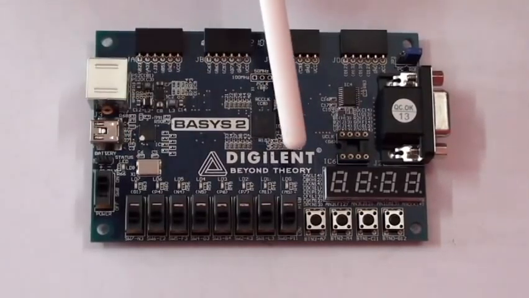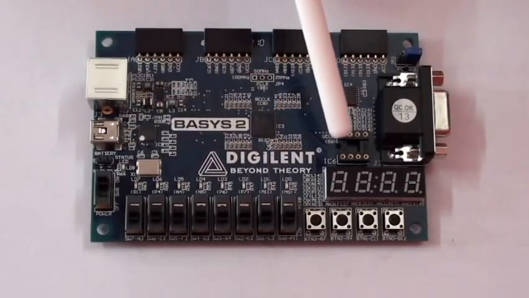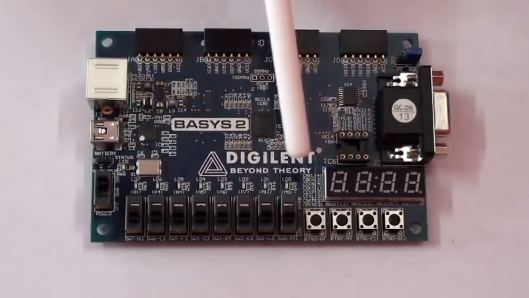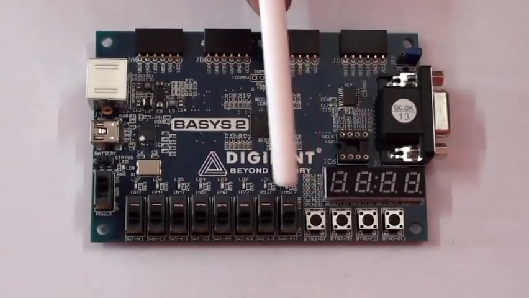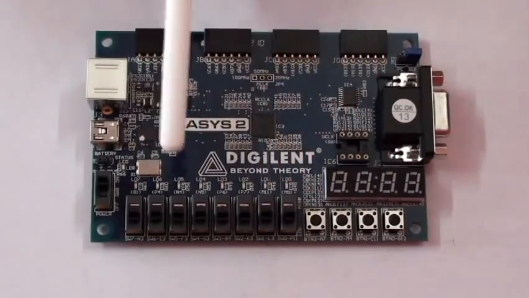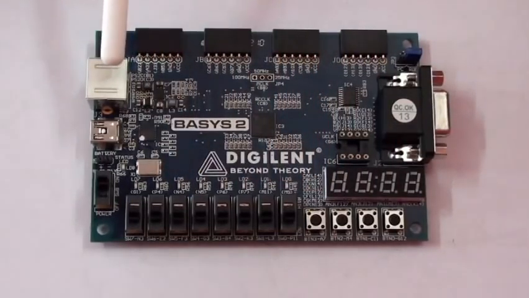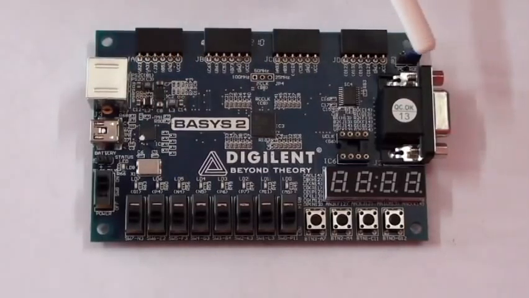It has 8 LEDs, a 4-digit 7-segment display, 4 push buttons, 8 slide switches, a PS2 port for keyboard and mouse interface, and an 8-bit VGA port. It also has 4 6-pin headers for PMOD connectors as user IOs.